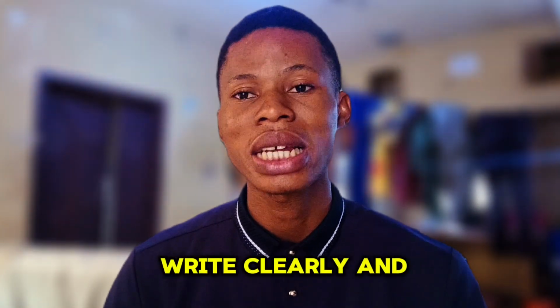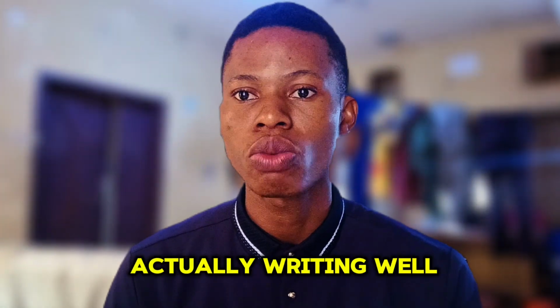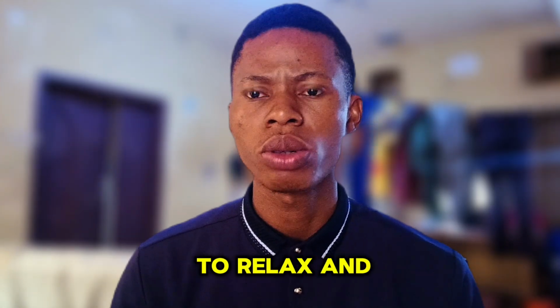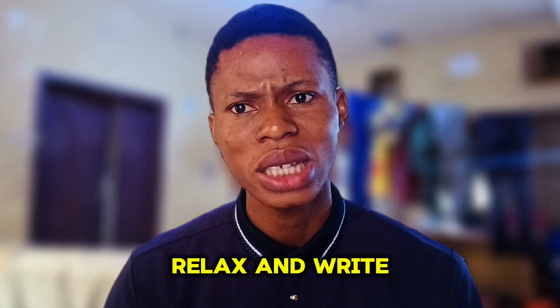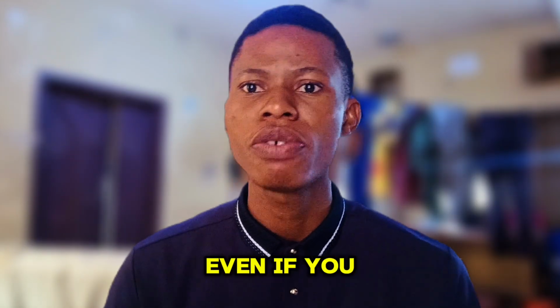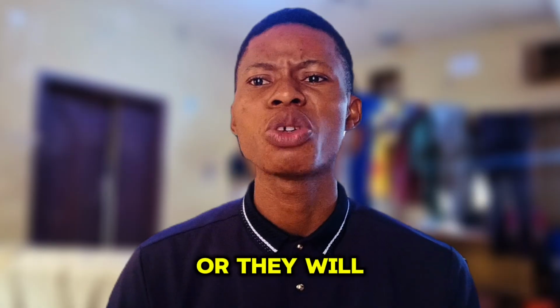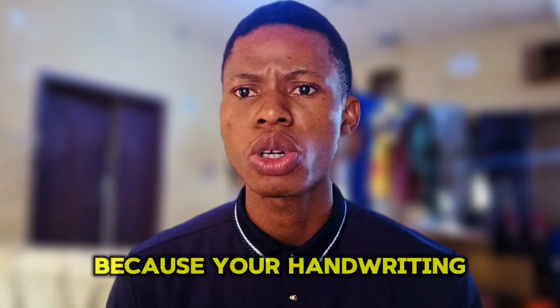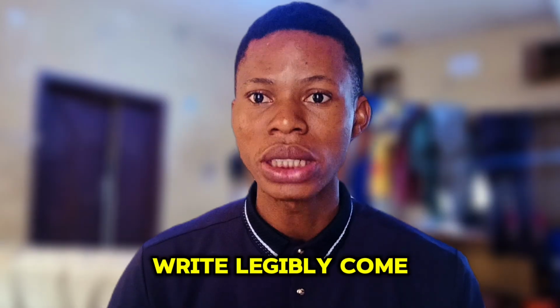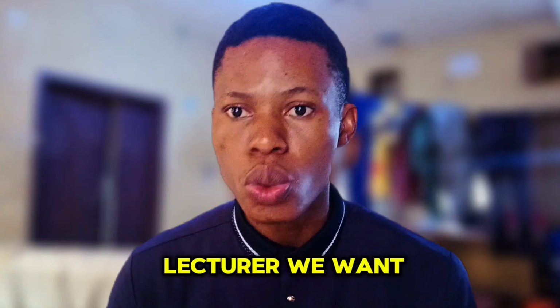Another one is write clearly and neatly. Some persons are actually writing well, but their handwriting is not appealing. If you don't have good handwriting, please, in the exam hall, all you have to do is to relax and write. Relax and write. Make your handwriting good. Nobody enjoys marking rough handwriting. So even if you write well, they can reduce your mark, or they will not even come down to read your work because your handwriting is bad. So write legibly. Calm down. Write what the lecturer will want to read.